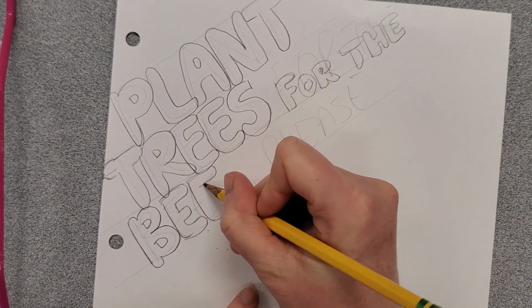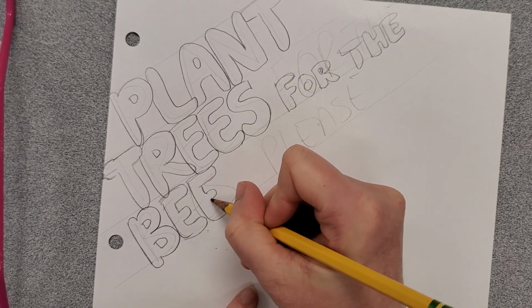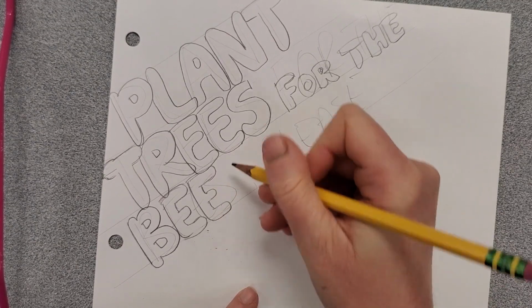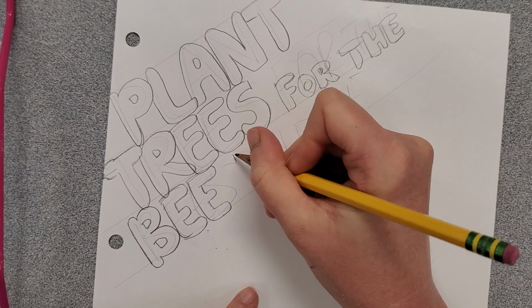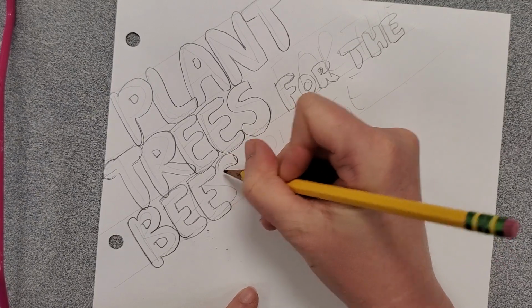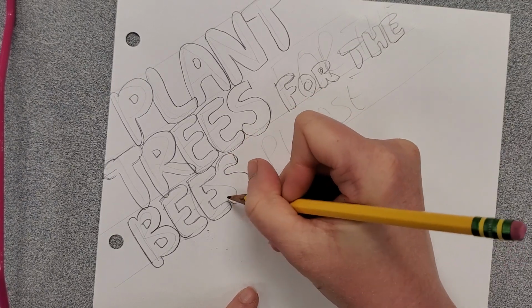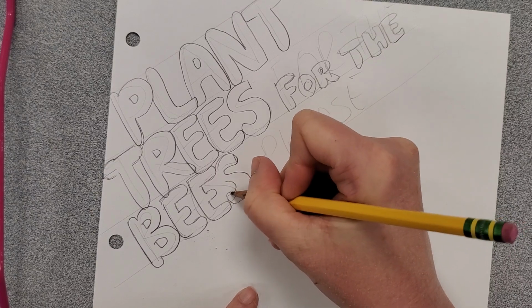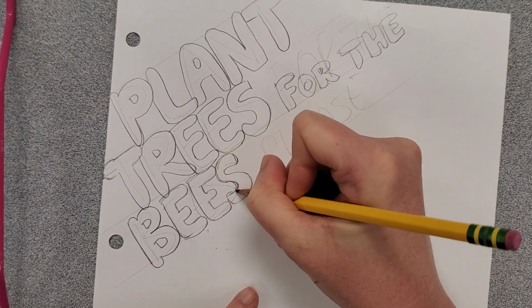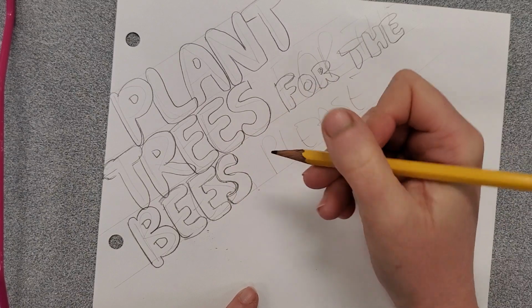Or if something's looking a little wonky, you can totally erase it. S's are always hard, so if you're stuck on an S or an R, I feel like R's and G's, oh my gosh, so hard, okay? So if you get stuck on one of those, just hit me up for some help, okay?